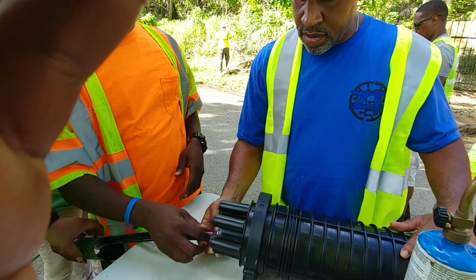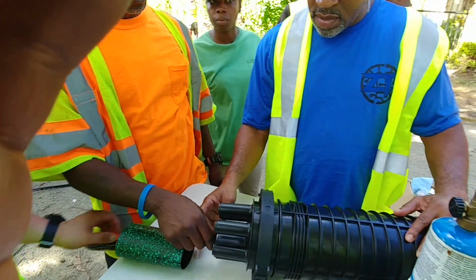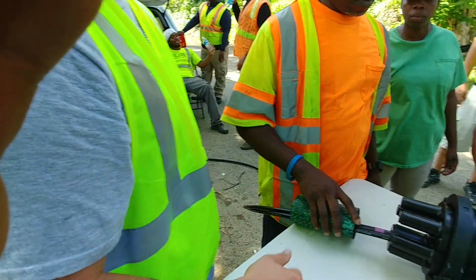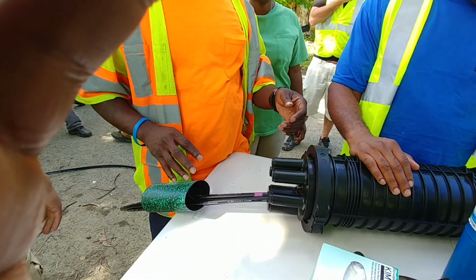Rubber donut? No. Hey, y'all don't put the rubber, the glue rings don't go on there, because you're using two of them, so it'll make it hard to put it on. No, we gotta scratch it up first.